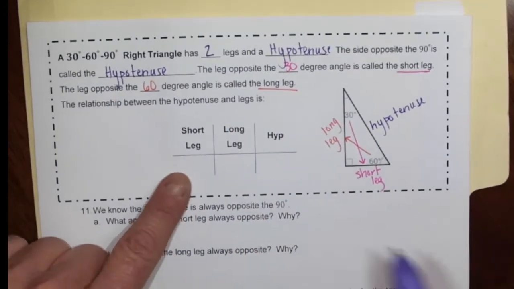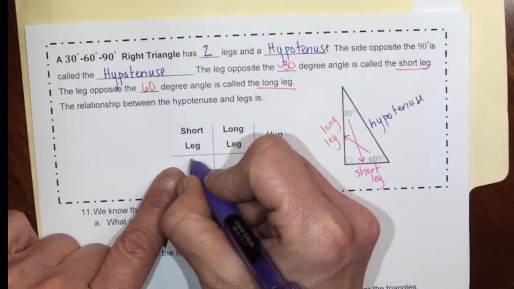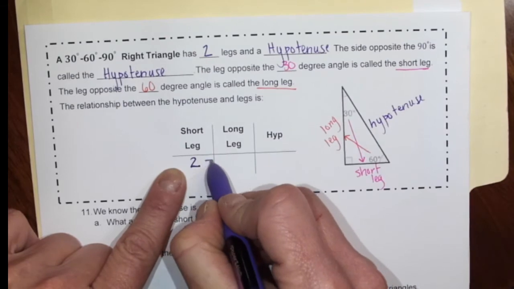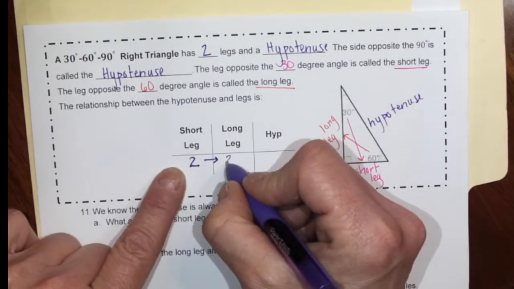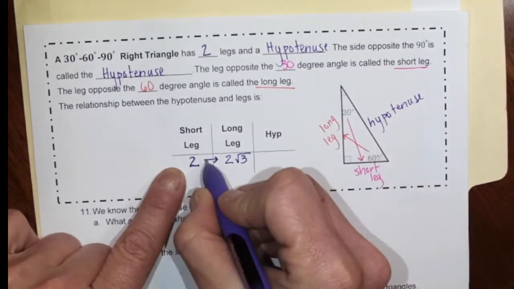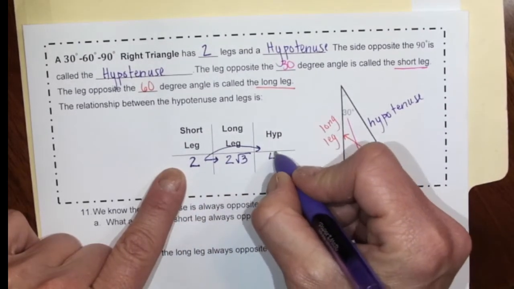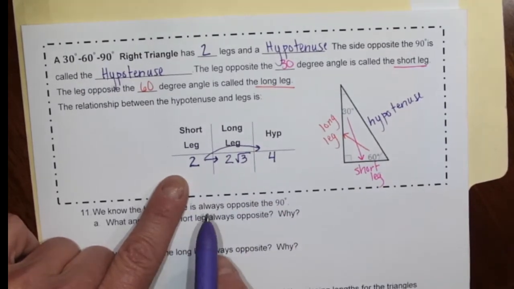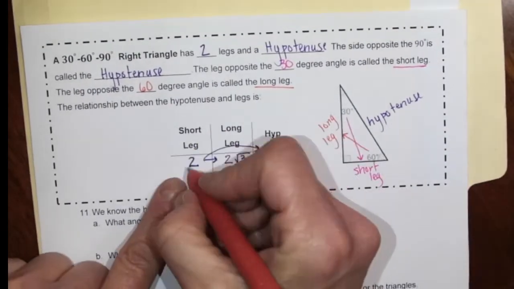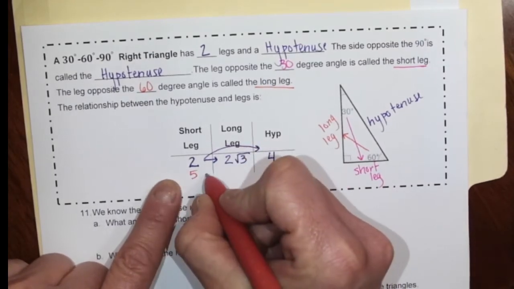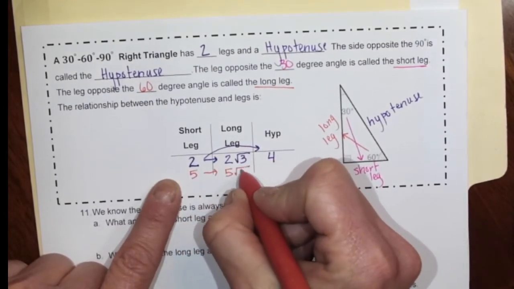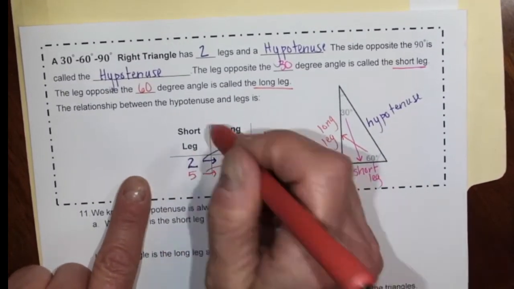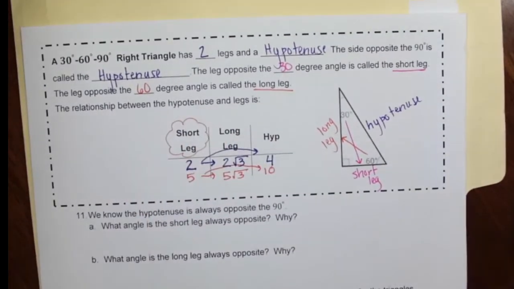So meaning, on the other examples on the other side, if I had a short leg, which was 2, we multiplied by root 3 to get the long leg, and we multiply by 2 to get the hypotenuse. So if you have the short leg, you just multiply by root 3 or multiply by 2. Okay. Another example, if I have 5, then the long leg will be 5 root 3, and the hypotenuse will just be double.